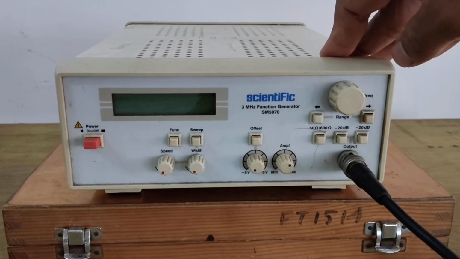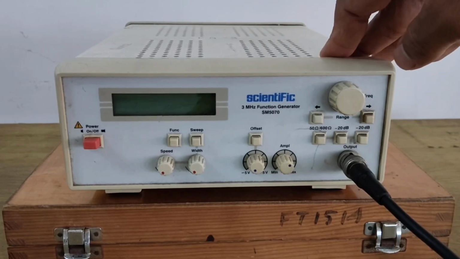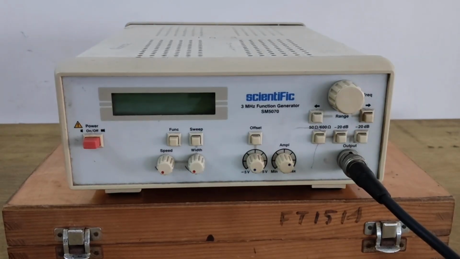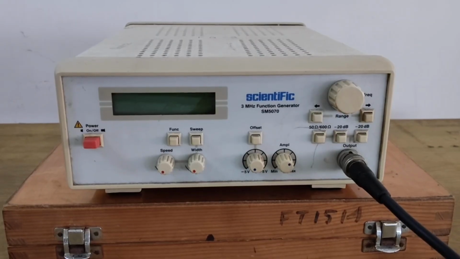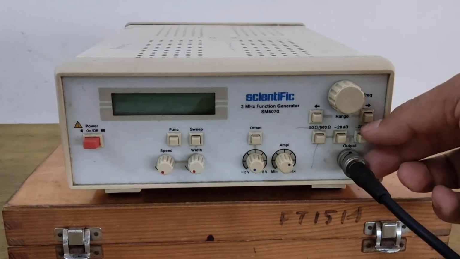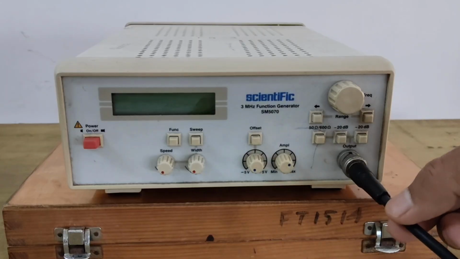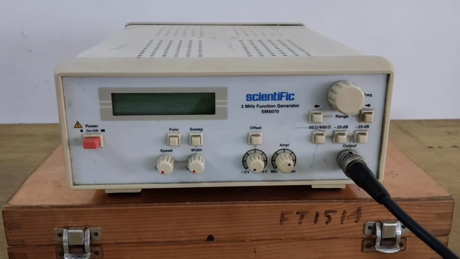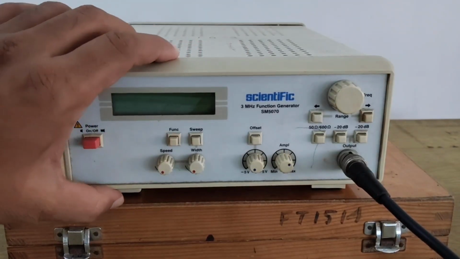A function generator is an electronic device that produces different types of waveforms at various frequencies and amplitudes. The most common waveforms are sine wave, a smooth waveform, square wave, that is on-off digital waveform, and triangular wave, that is linear rise and fall. We connect the output of a function generator to our circuit and it behaves like an input signal source for testing. Let's now look at the front panel of a typical function generator.